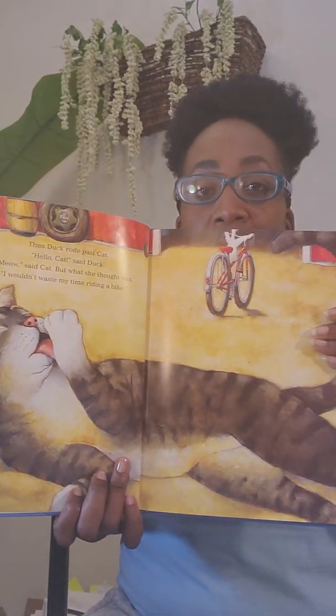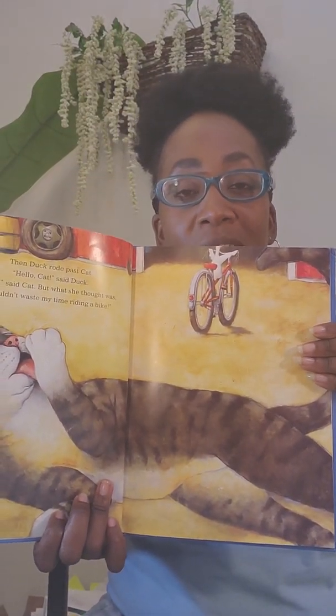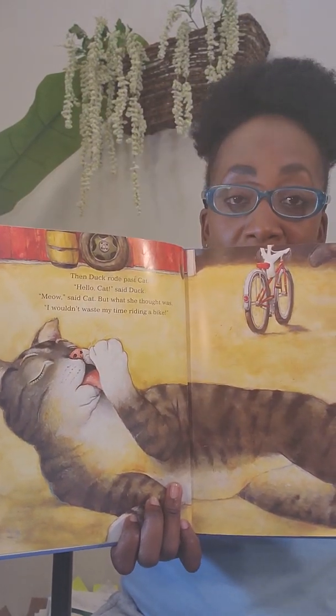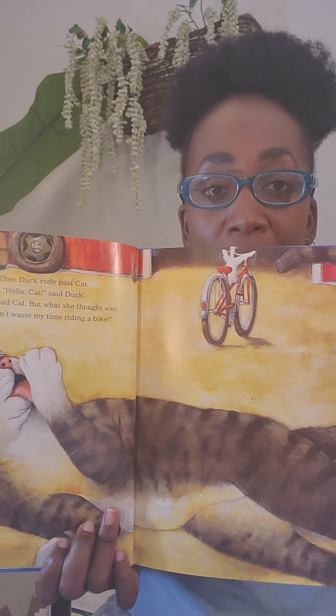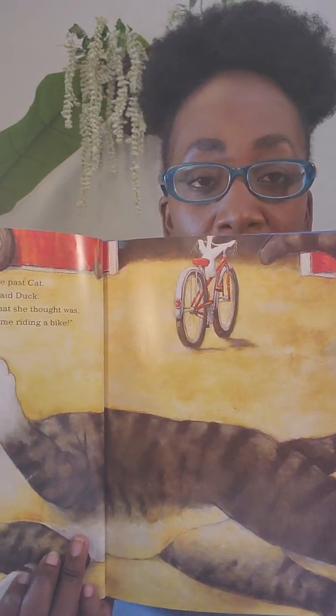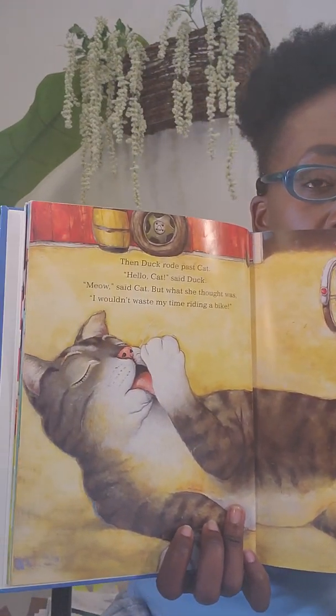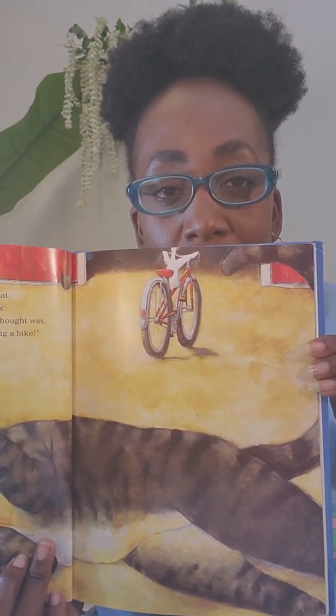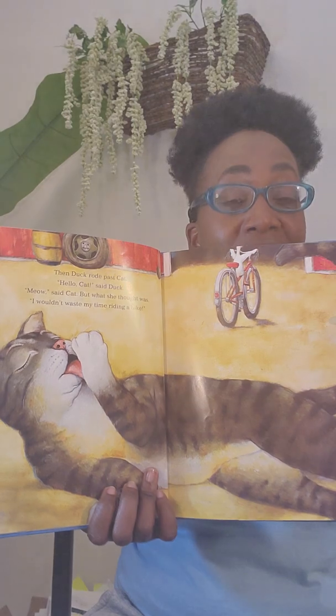Did you guys make that prediction? Lots of times people say cats are lazy, and she is just laying here. She didn't even look at him. Did you make that prediction? Look at the pictures. What is Duck riding towards? I think he's riding towards a barn. What animal will you predict he will see next?